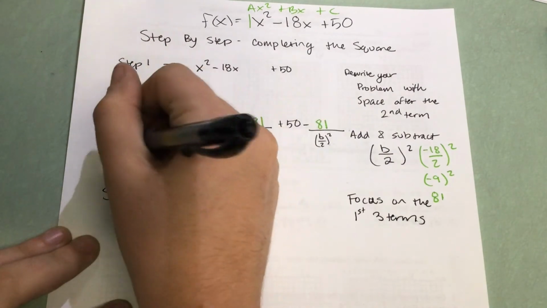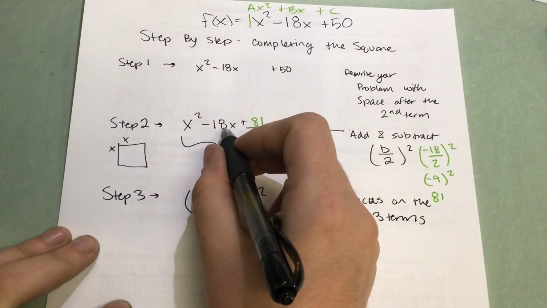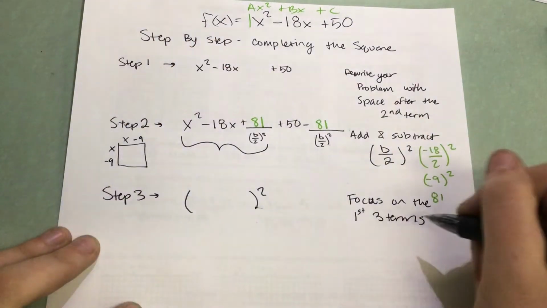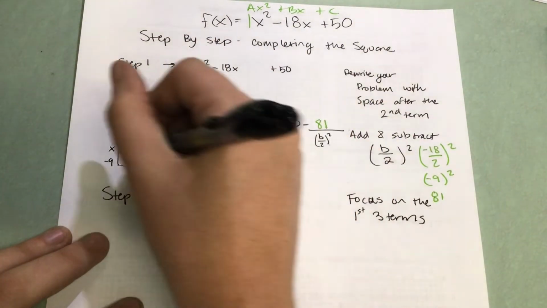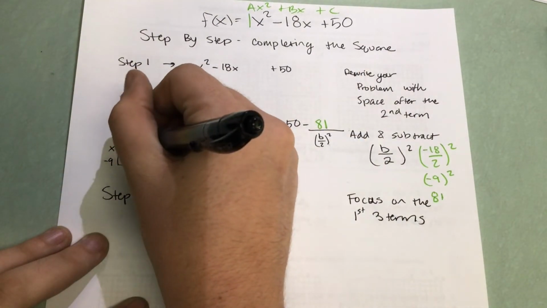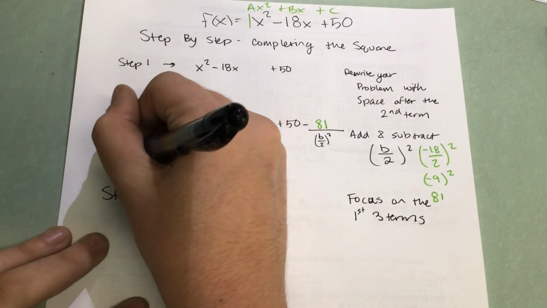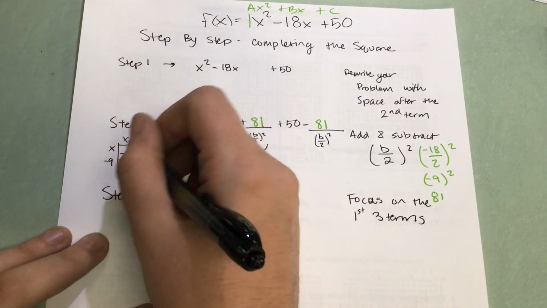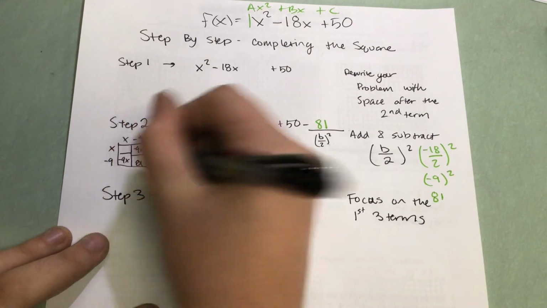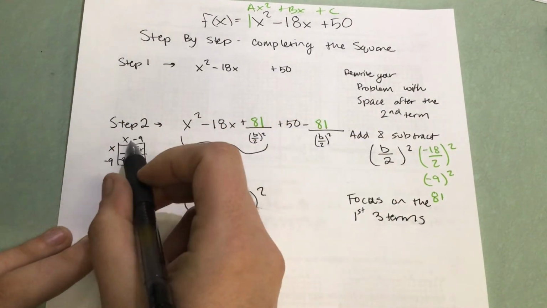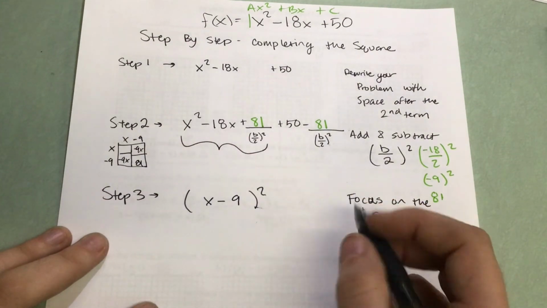It would be x and an x, and then half of that, so -9, -9. What's going to happen is we're going to get -9x, -9x, which gives us -18x. And we would also have -9 times -9, which is 81. So we know we're doing this right. X minus 9, that's the dimensions on my box. X minus 9, 2 times.